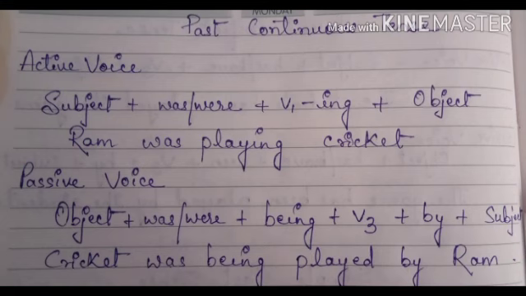It is just the same as present continuous tense, but the only difference is that in place of is, am, are, here we have was, were. The helping verb has changed. Right? What is the sentence in passive voice? Cricket was being played by Ram. Again, the doer of the action remains the same, be it active voice or passive voice. Clear? Okay.